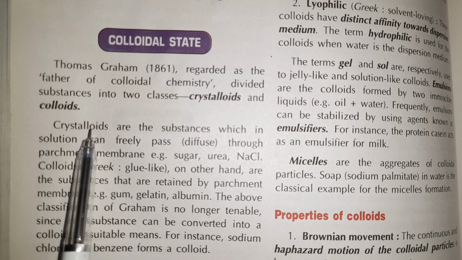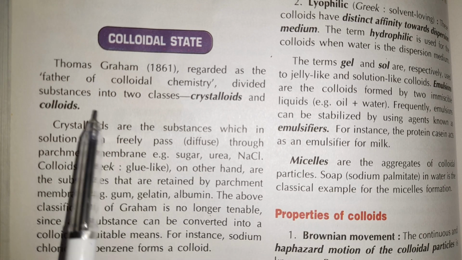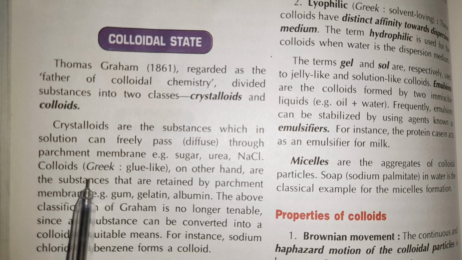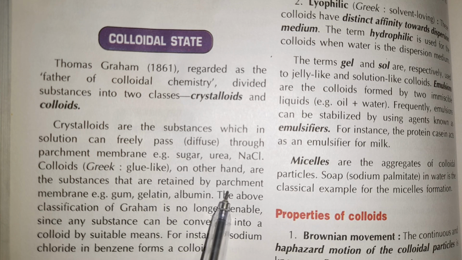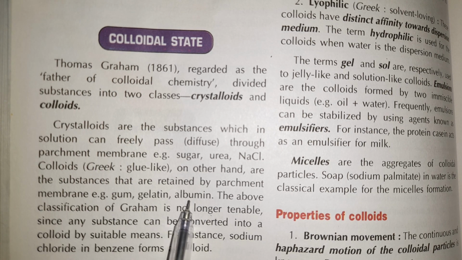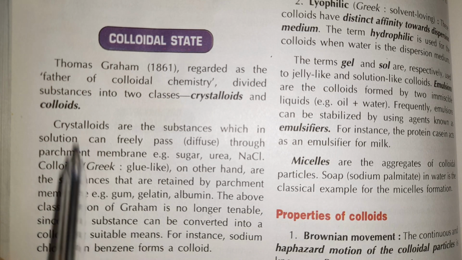These are crystals in nature, like sugar is crystal, NaCl crystals are there. So they can easily pass the parchment paper, whereas colloids cannot pass through the parchment membrane. Examples are gum, gelatin, albumin. Albumin is a protein and it has a larger size and it cannot pass through the holes in the parchment paper. So that is why we divide the substances as crystalloids and colloids.